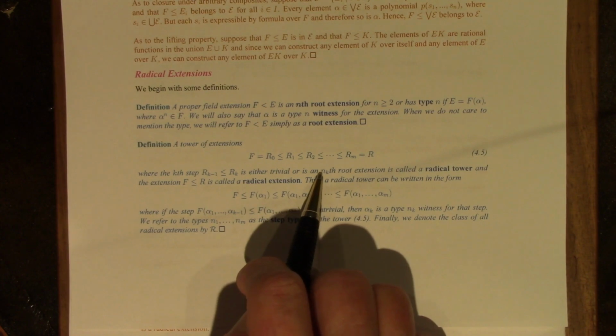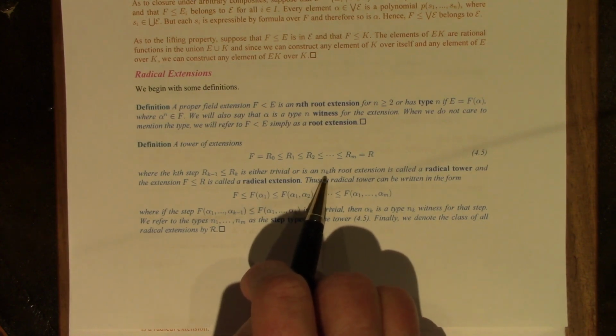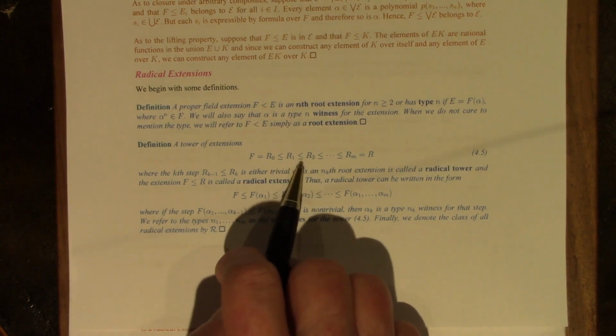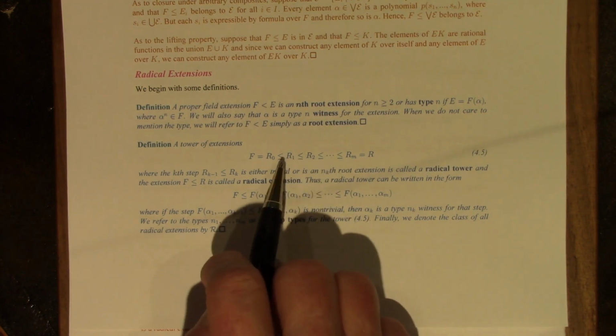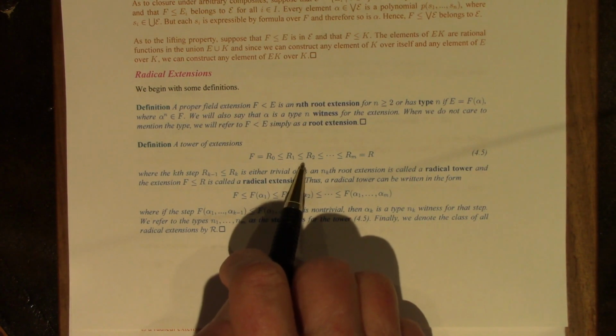So notice this is n sub k, which means that the type can vary among the steps in the tower. You could have a type 2 extension, you could have a type 5 extension, and so on. They're not related.